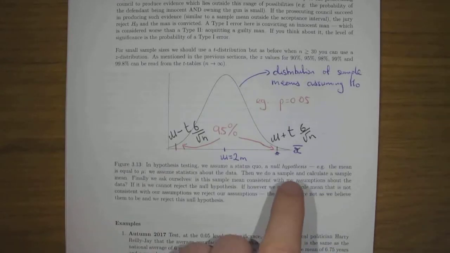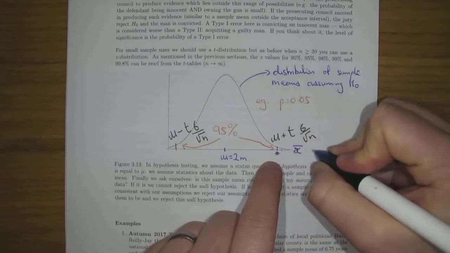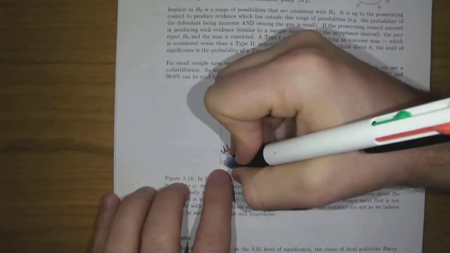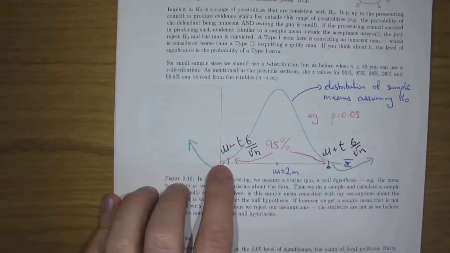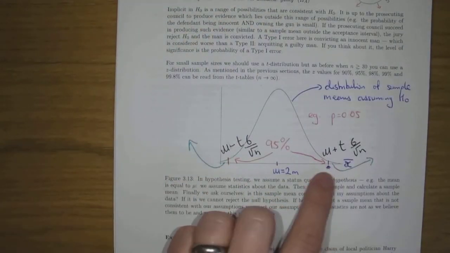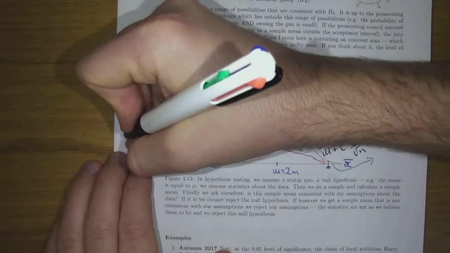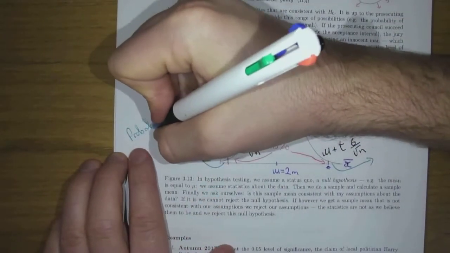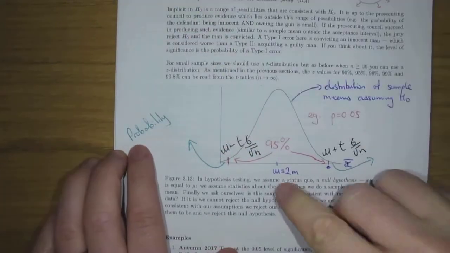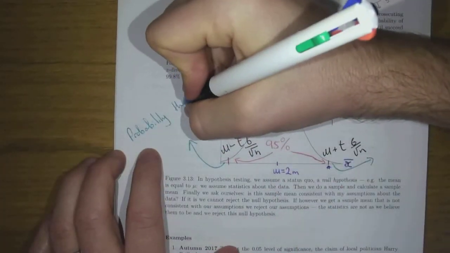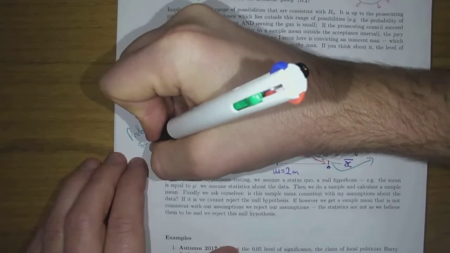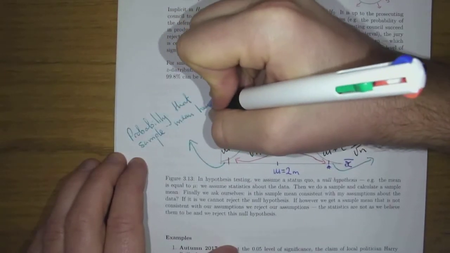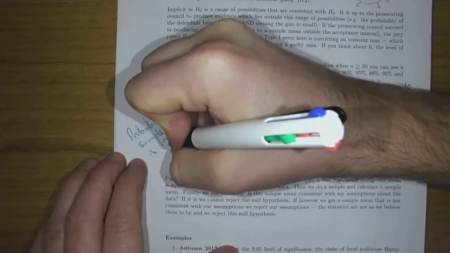But if we get something out here, or over here because I have more space to write, a very, very small sample mean or a very, very large sample mean, the probability, assuming the null hypothesis, of a sample mean here is 2.5%.